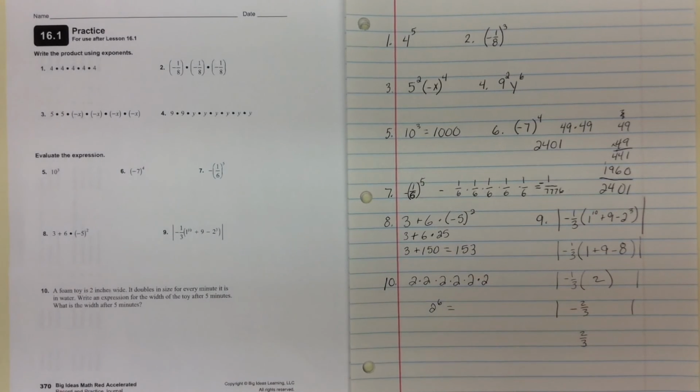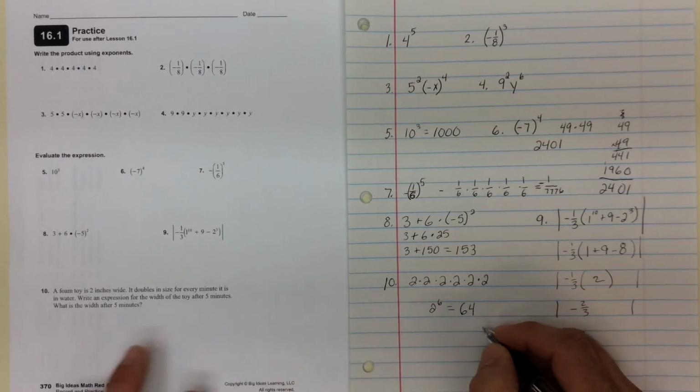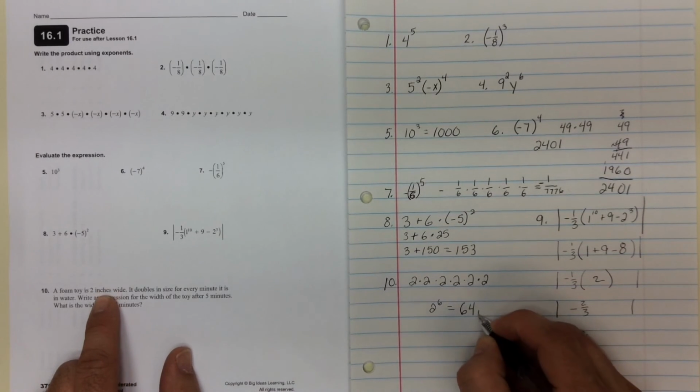And 2 to the 6th power is 2 times 2 times 2 times 2 times 2 times 2, which is 64. Write the width after 5 minutes, 64 inches.